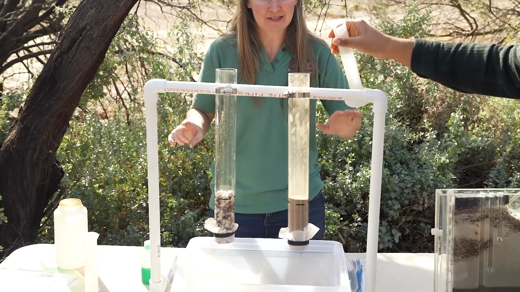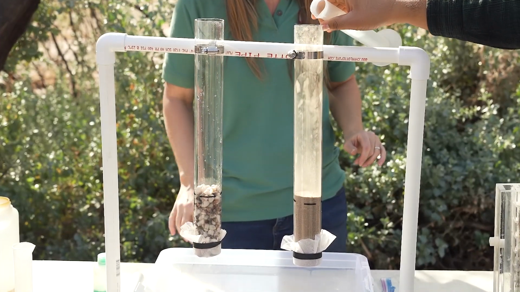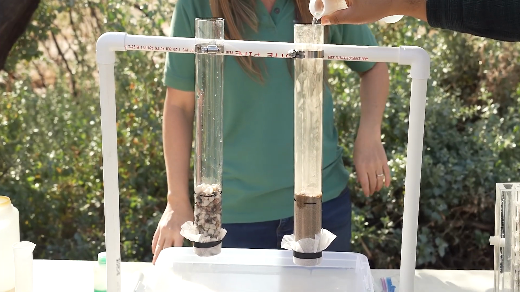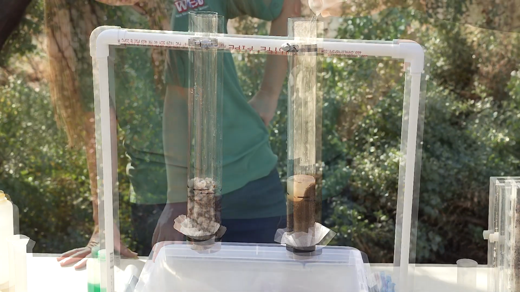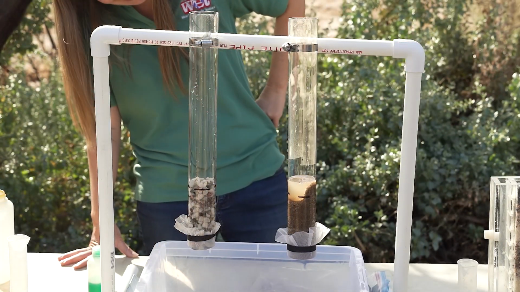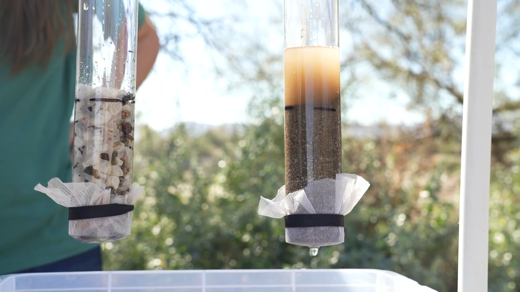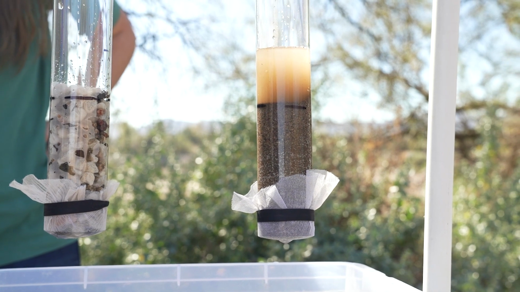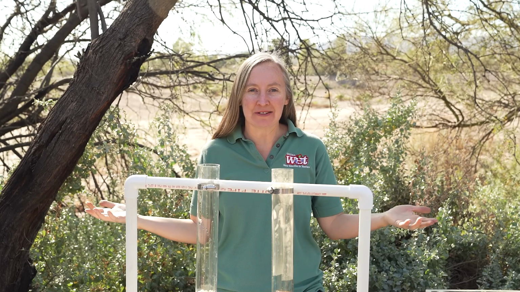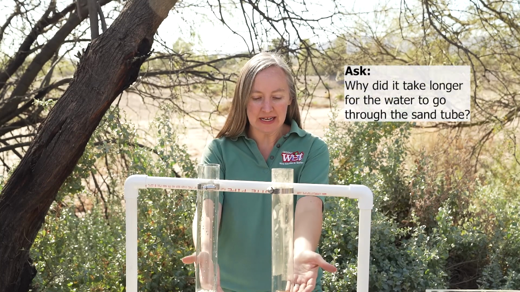Are we ready to count? Yes. Okay. 1 Colorado, 2 Colorado, 30 Colorado, 31 Colorado. Woo, 31. Who guessed 30 seconds? That was a good guess. All right, once that happens, I want to ask the students, what happened there? Why did it take so much longer for water to go through the sand than through the gravel?